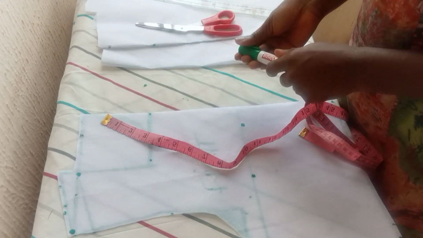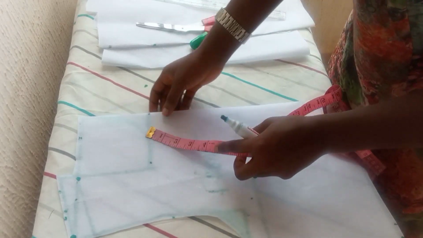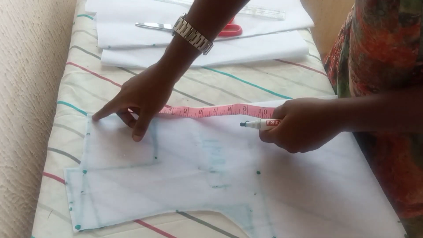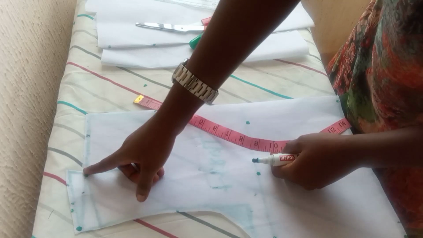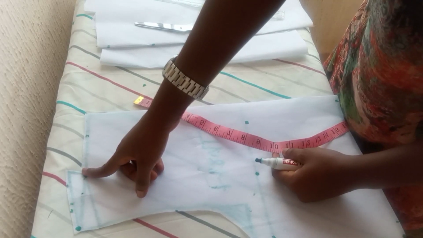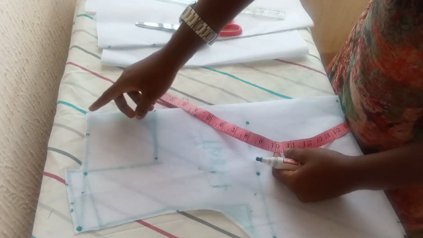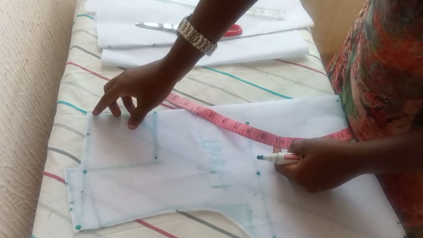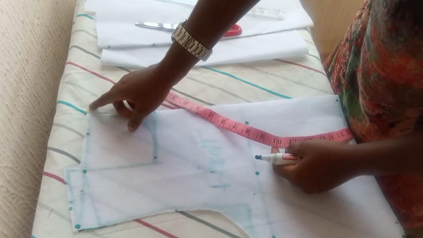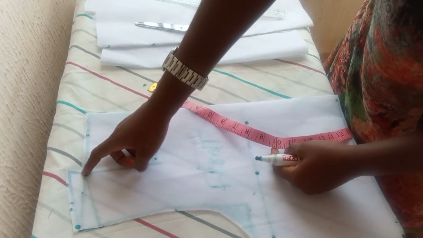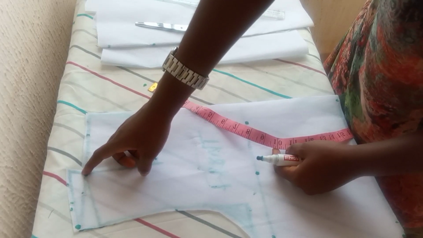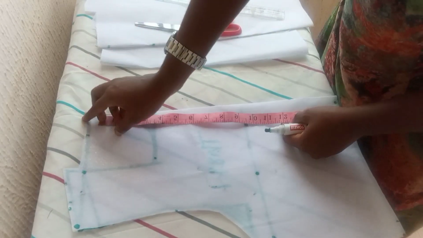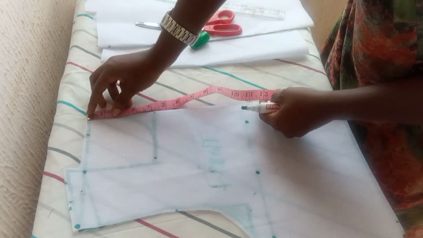So let's measure out. Like I told you the other time, when determining your neck design, this place determines how wide your neck style will be. This place determines how deep it will be. And remember, in our previous video we already cut out this place to be 4 inches. Just revisit the previous video in case you've forgotten what we did. So this is already 4 inches.